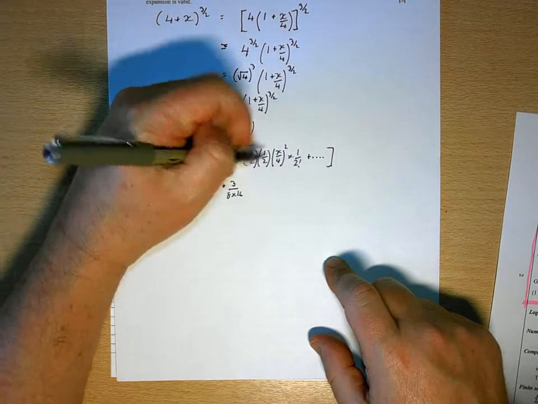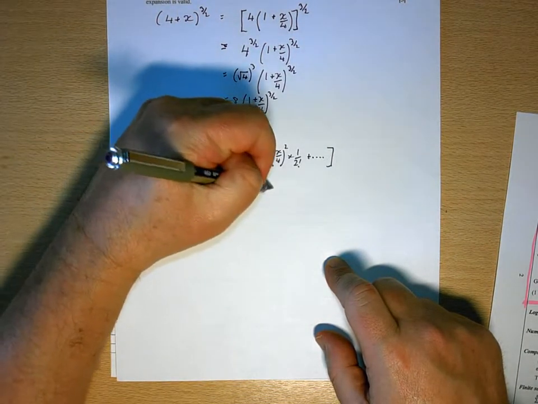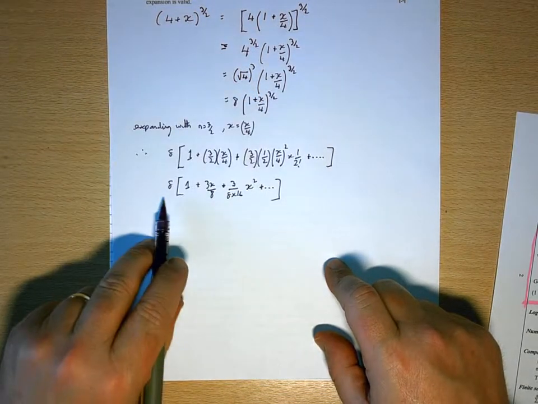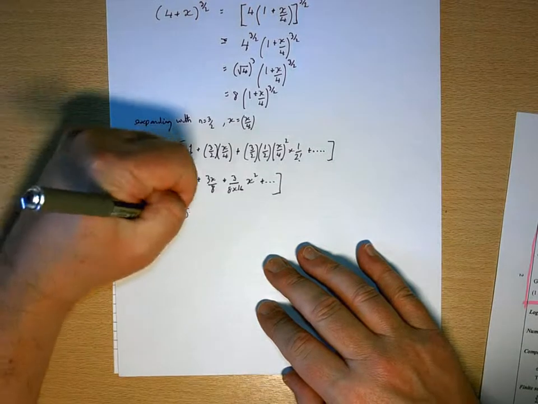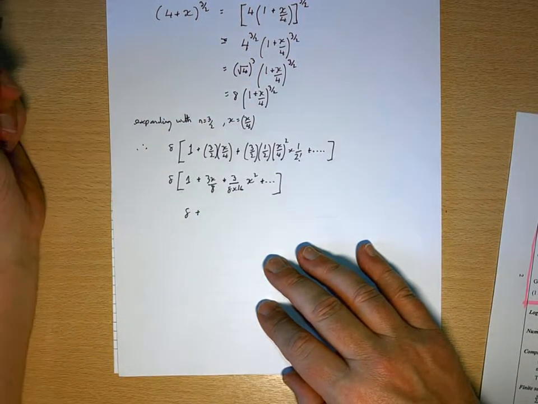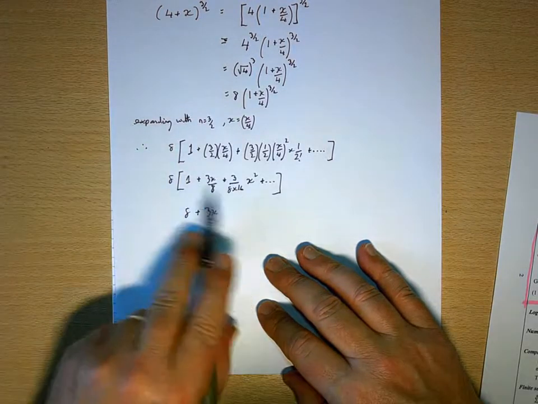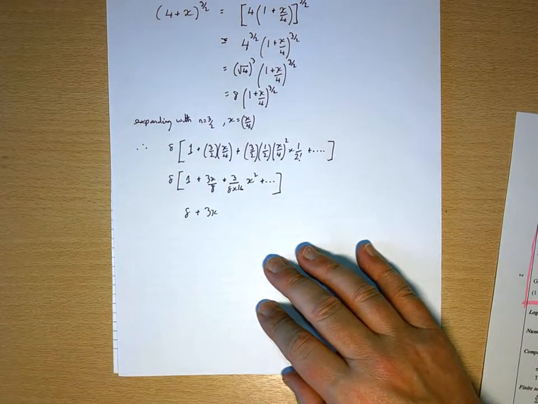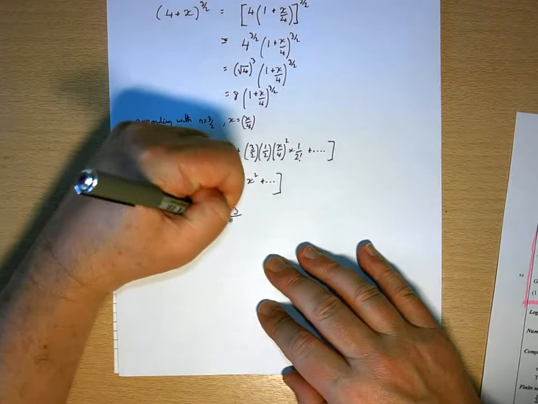So 8 times 16 x squared. Now we can multiply in the 8. So we get 8 plus, those will cancel, giving me 3x. And then with this one, the 8's will cancel, leaving me 3 over 16 x squared.